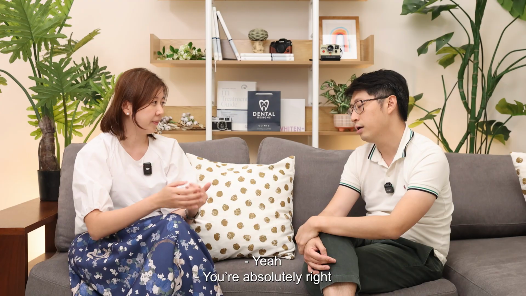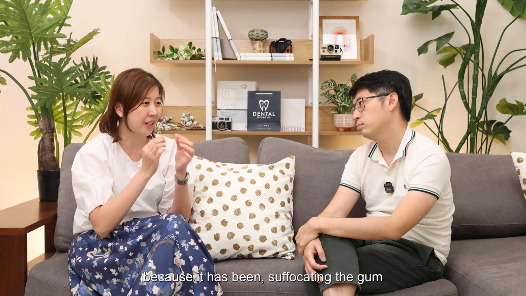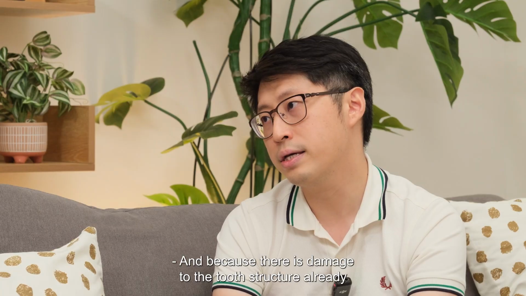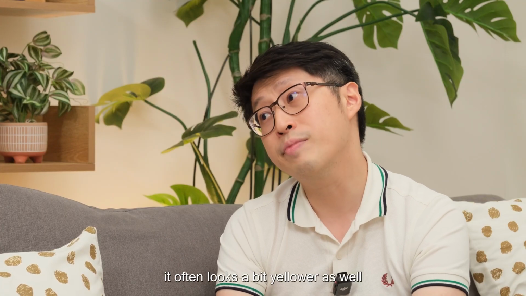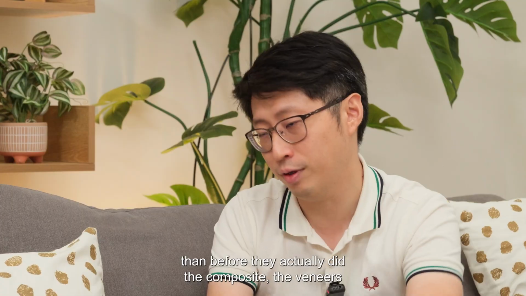Yeah, that's right. So we see gum recession, we see these issues. Sometimes when we take it off, everything's bleeding because the gum has been suffocating and damaged. And because there is damage to the tooth structure already, it often looks a bit yellower than before they actually did the composite veneers.